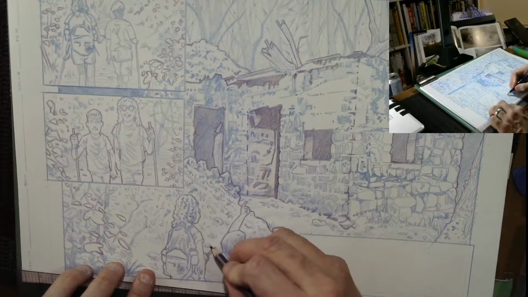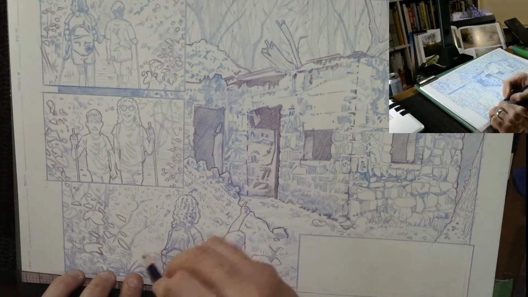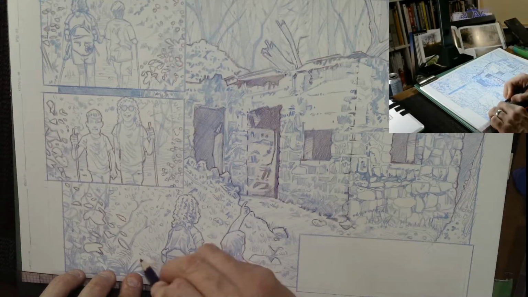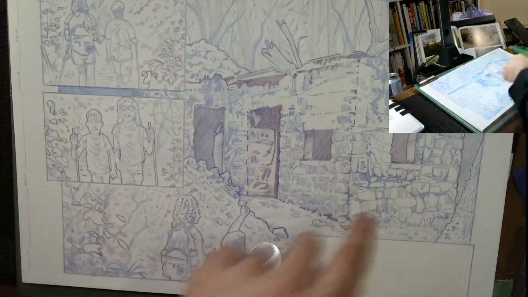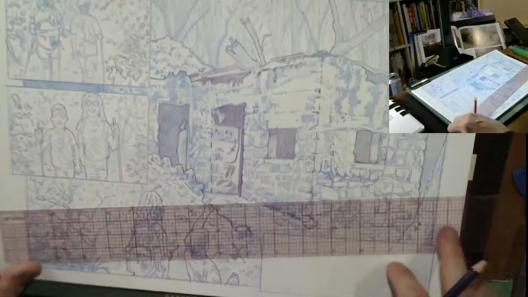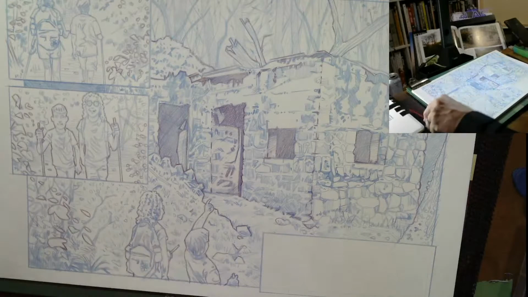Whether anybody gets that in a conscious way or not, I don't know. But that's my idea. Okay, so now we follow through. We just got our final panel, which is going to be the kids peeking into the building itself.